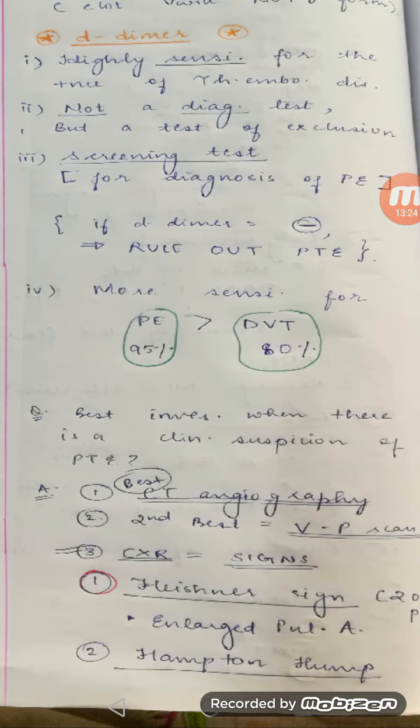That is what I said, that it's not a diagnostic test, but the utility is that if D-dimer ever comes out to be negative, it cannot be PE, that's it. It can be used as a screening test for diagnosis.